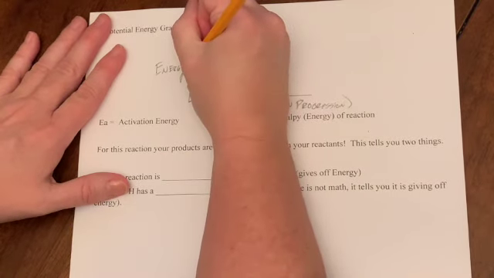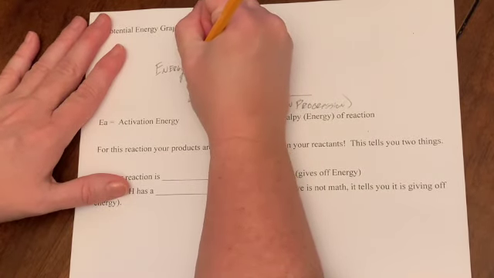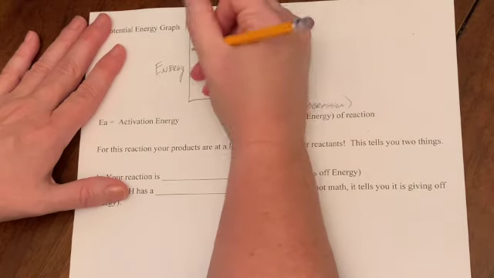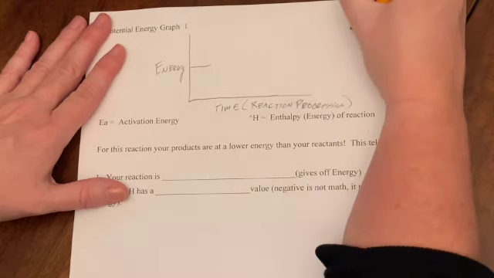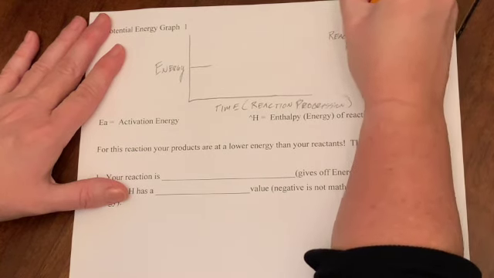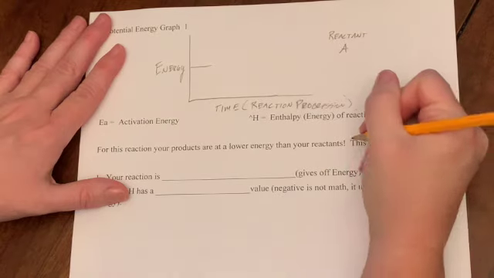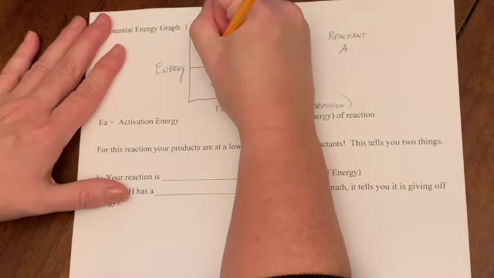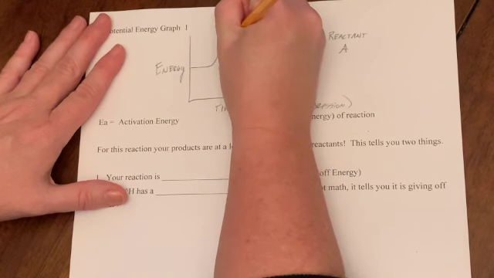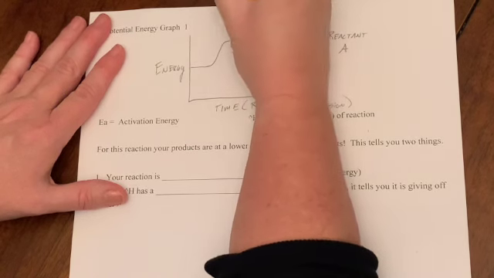My reactants are going to start at a certain energy, whatever that energy may be. Those are my reactants, and my reactant, I'll write over here. So reactant, we'll call A. That reactant, we're going to add some energy to it, so it becomes the activated complex.